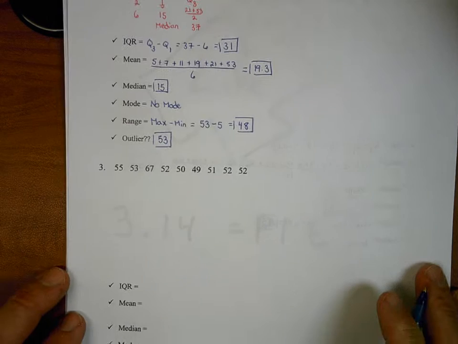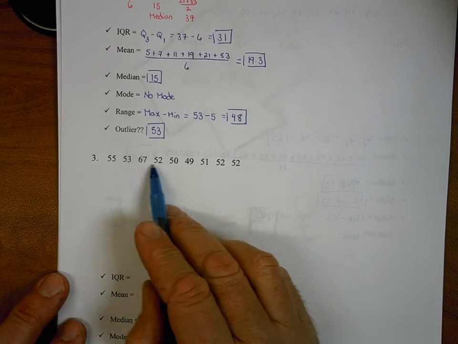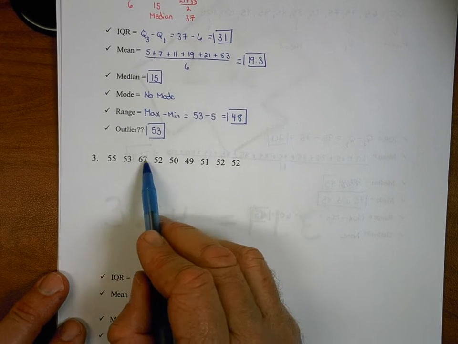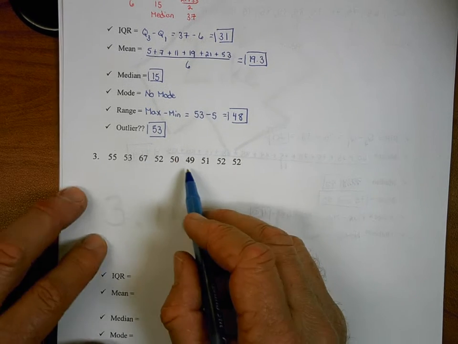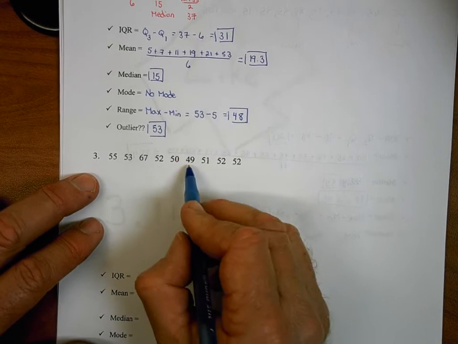Moving on to number 3. Here's my list of data right here. I have 1, 2, 3, 4, 5, 6, 7, 8, 9 pieces of data. I'm going to sort them first to find my 5-number summary.